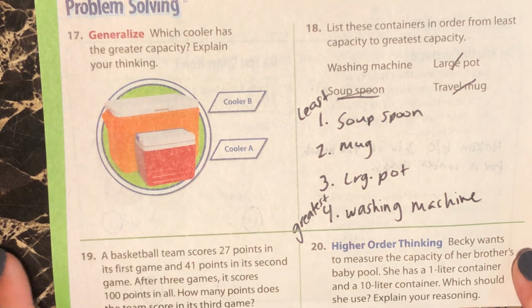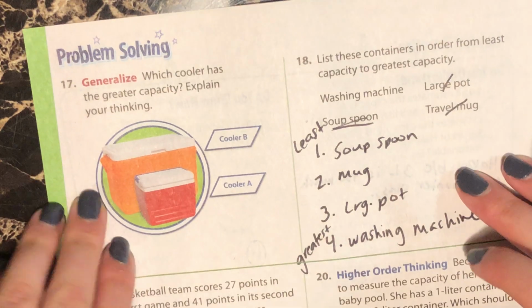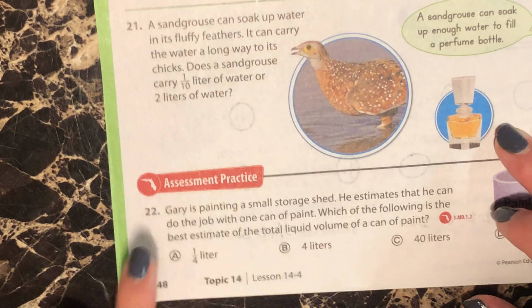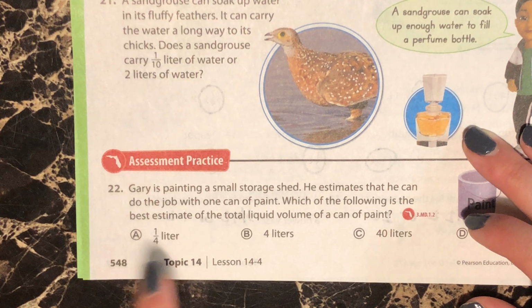Okay, so that's gonna be all that I do on our video today. If you wanna go ahead and do the rest of the page, as well as number 22 at the bottom, that's kind of like an assessment practice check. Go ahead and do that.